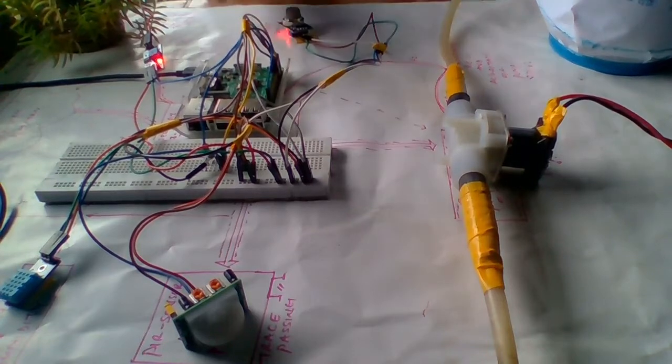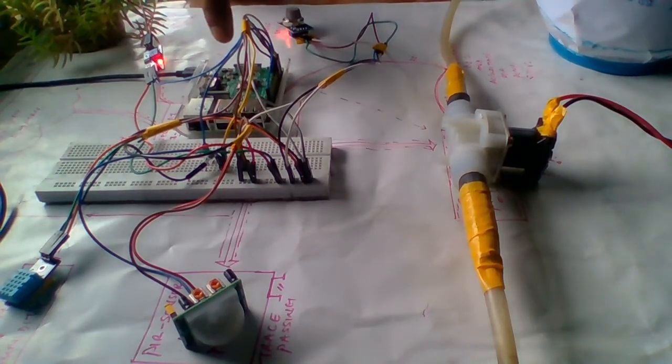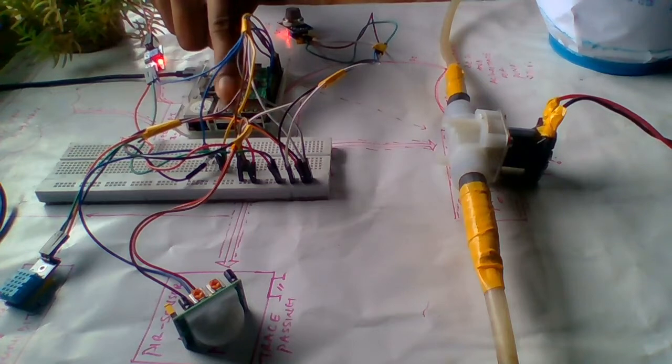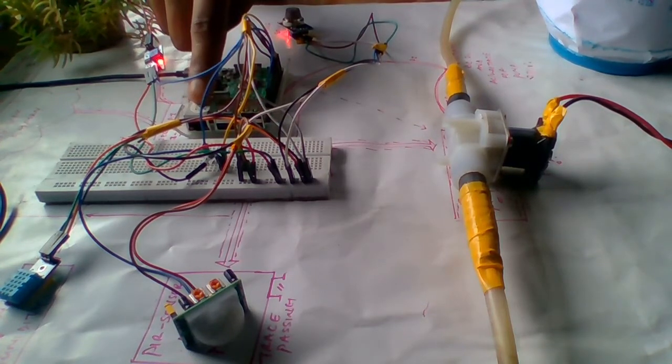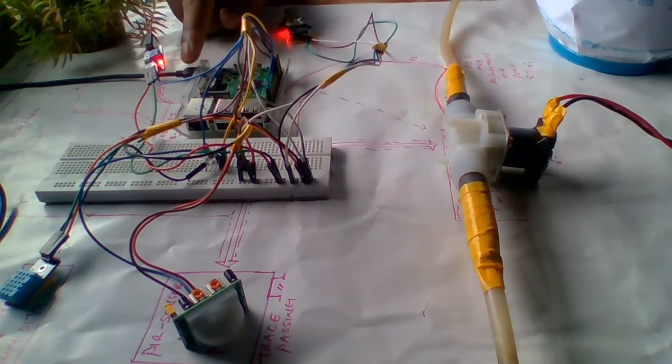Then we have the main programming device, that is the Raspberry Pi 3 Model B. As you see, there are many ports, and HDMI cables are used in these ports. I don't have an HDMI cable, that's why I am creating a mobile hotspot to run this device, and I am giving the power supply from here.